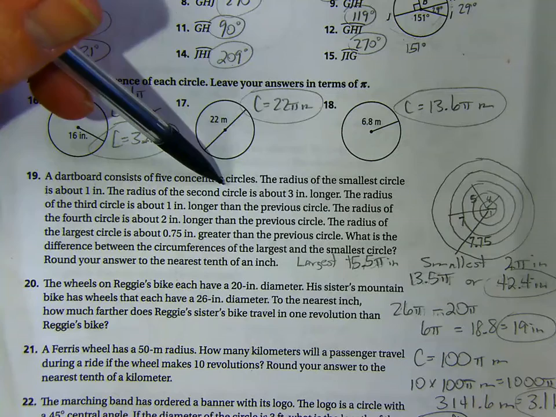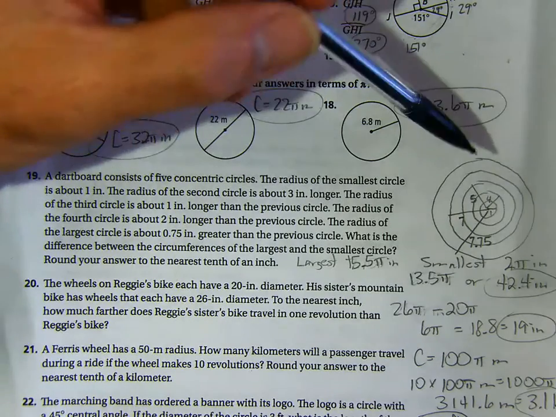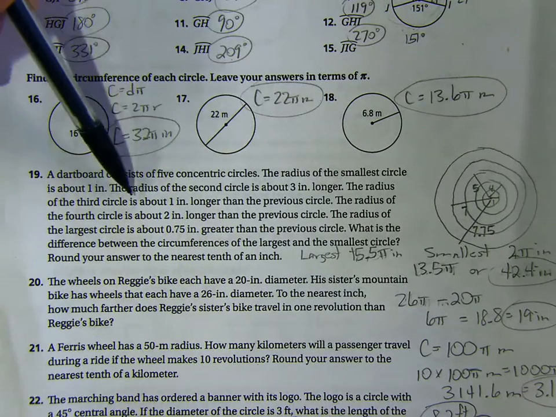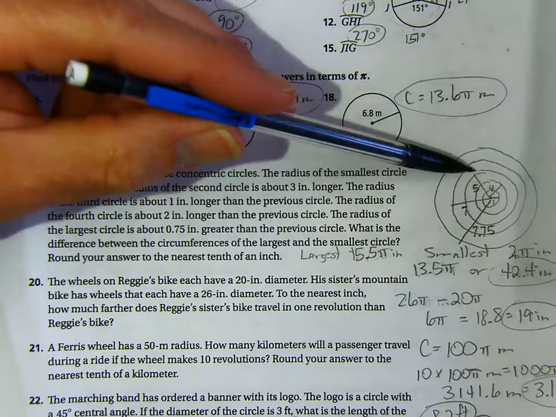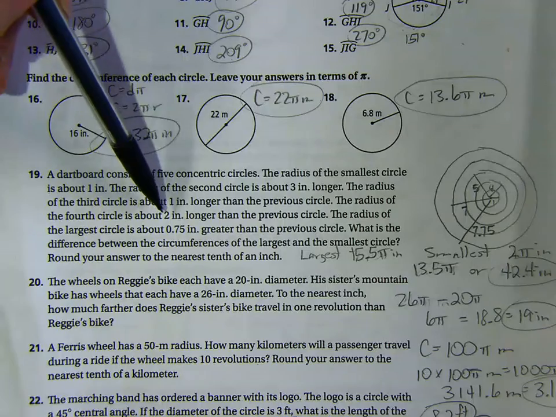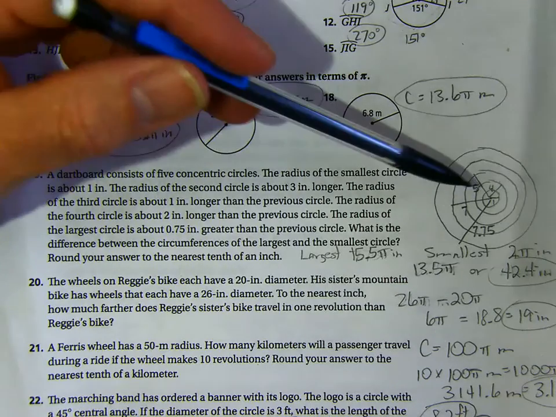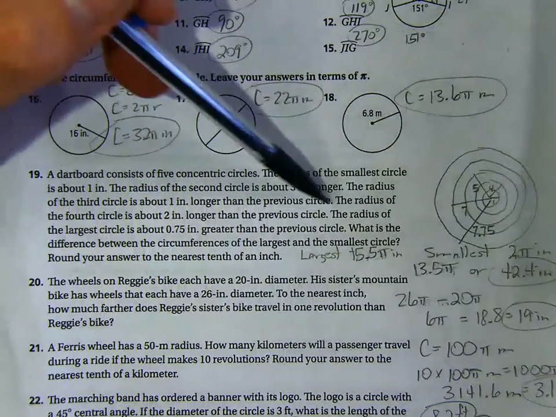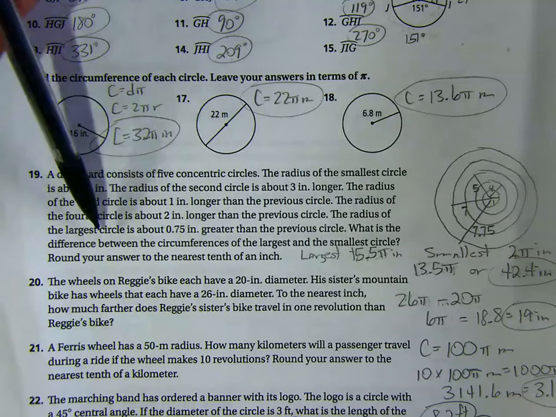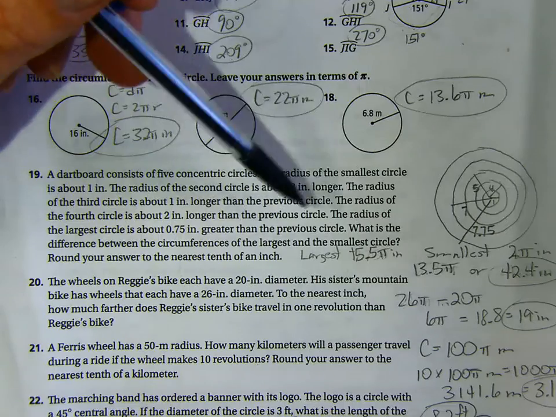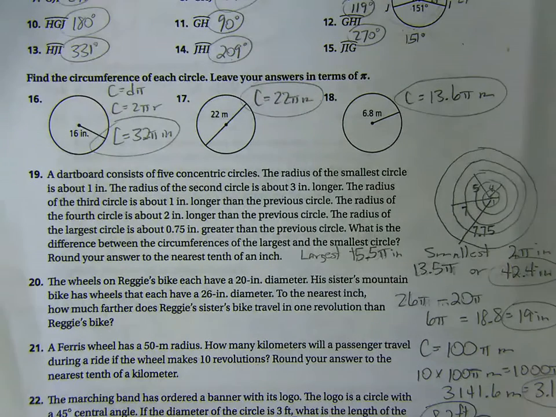The radius of the second circle is 3 inches longer. So 3 inches longer than 1 would be 4 inches. The radius of the third circle is 1 inch longer than that, so it's going to be 5 inches. Now this is not drawn to scale, of course. The radius of the fourth circle is 2 inches longer than the previous, so it's going to be 7. So that's my fourth one. 1, 2, 3, 4. So it's 7. And then the radius of the largest circle is about 0.75 inches larger than the previous circle. So 7.75 would be the largest radius that we're given in these concentric circles.